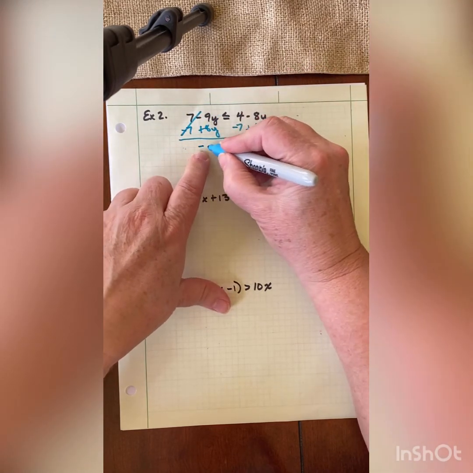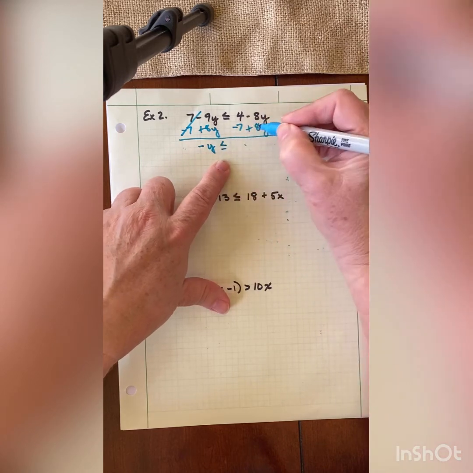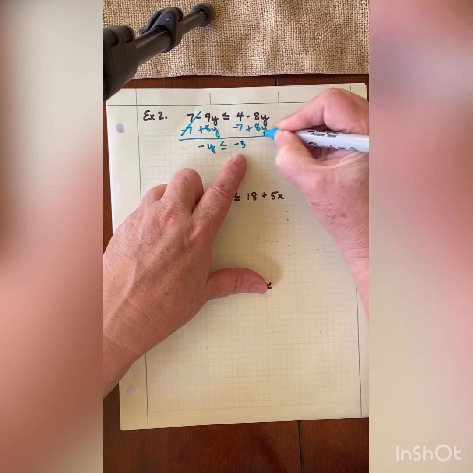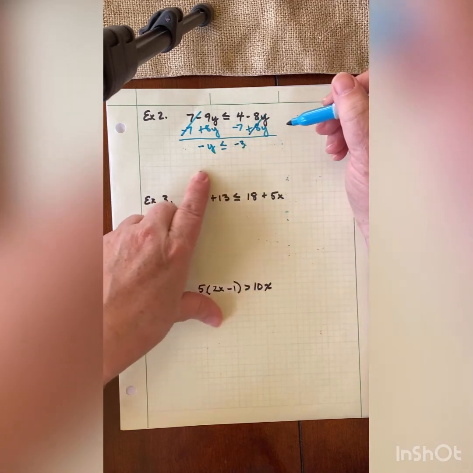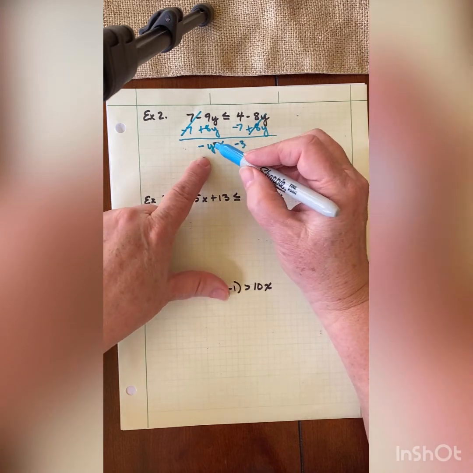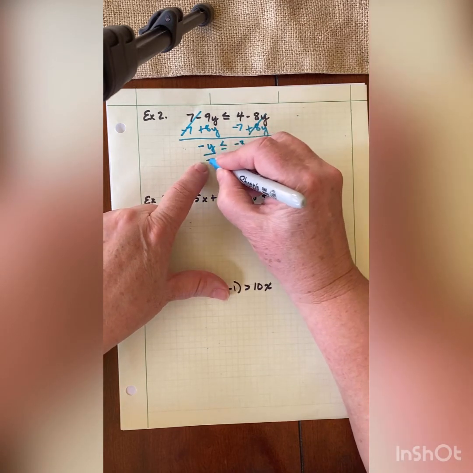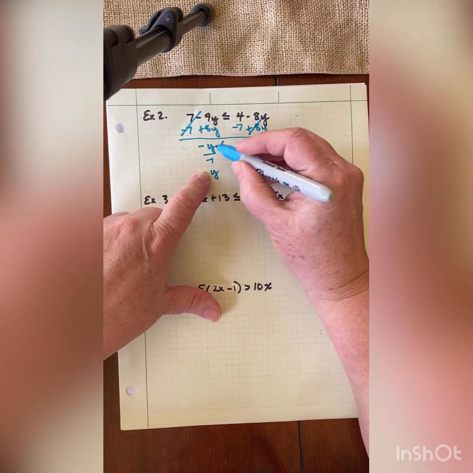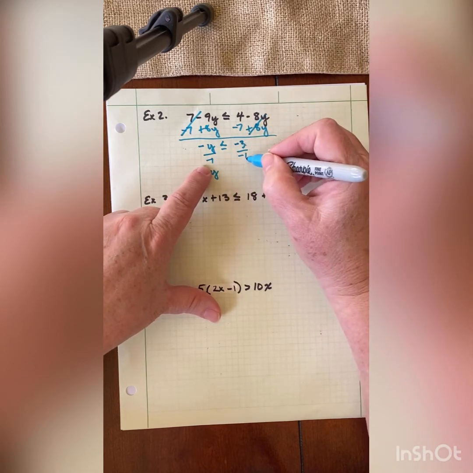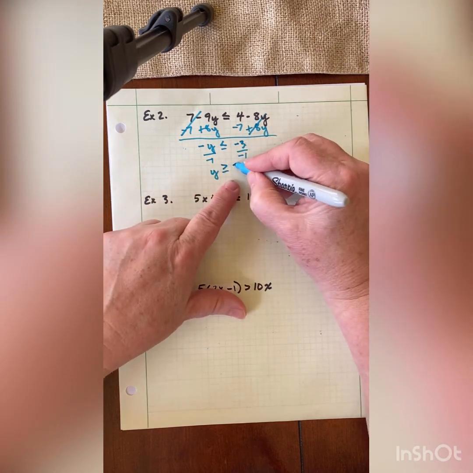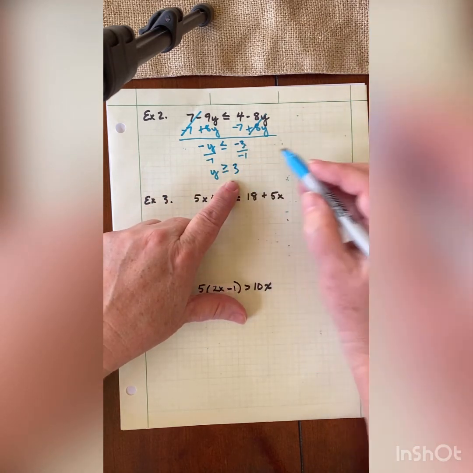That will give me a negative y less than or equal to. That'll give me a negative 3. Opposites, so they're gone. All right, now I need y to be positive, so I'm just going to divide both sides by -1. That'll give me y. Now, because you divided by a negative, you need to flip the sign. It's greater than or equal to 3. Okay, so we solved it.